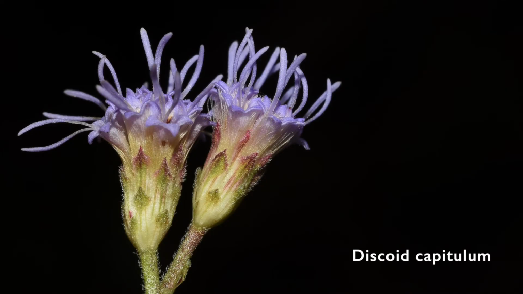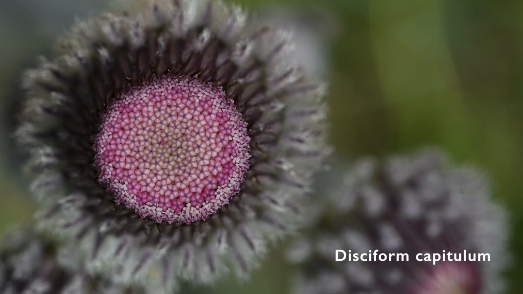In another type of capitulum, we could have only disc florets, so only one type of floret. This type of capitulum is called a discoid capitulum. That type of floret must have actinomorphic corollas in order to be called a discoid capitulum. So there you have the disc florets.